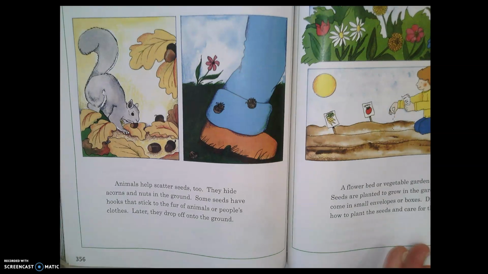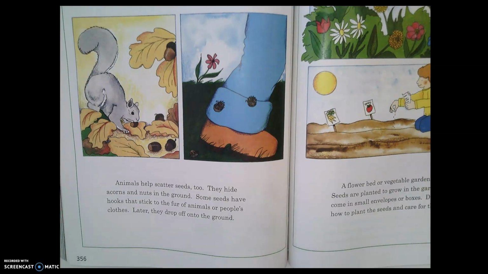Animals help scatter too. They hide acorns and nuts in the ground. Some seeds stick to the fur of animals or people's clothes. Later, they drop off into the ground. So let's pause here and write down some of the ways that seeds get dispersed. I'm going to challenge you to do this part on your own. So stop the video and write down some ways that seeds get dispersed or spread out.